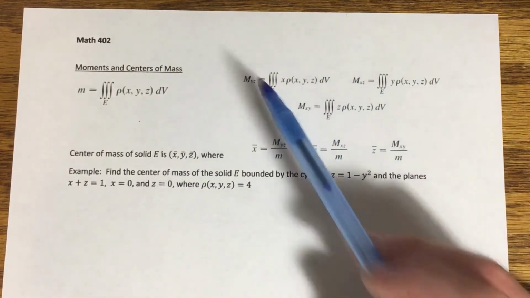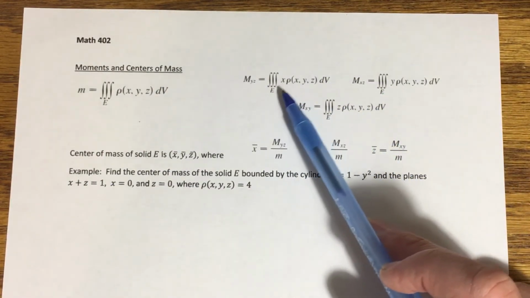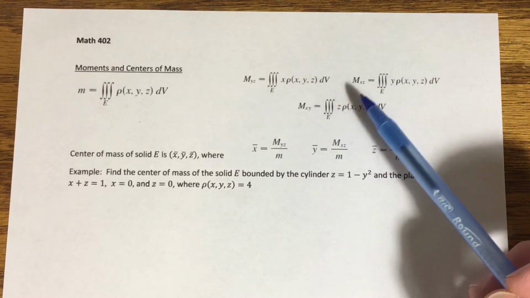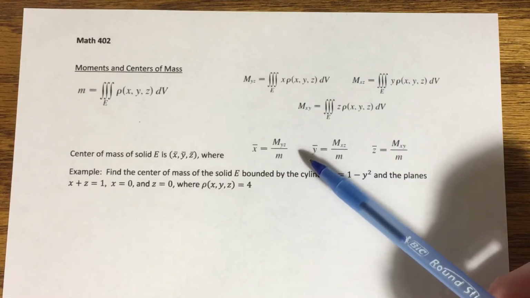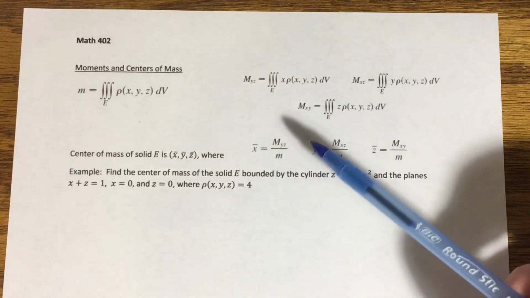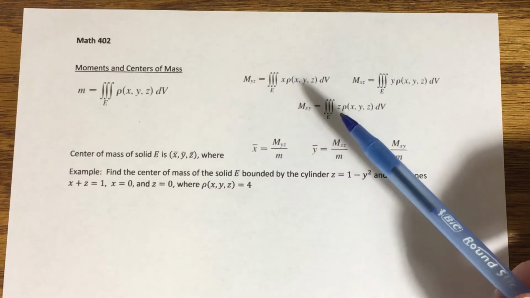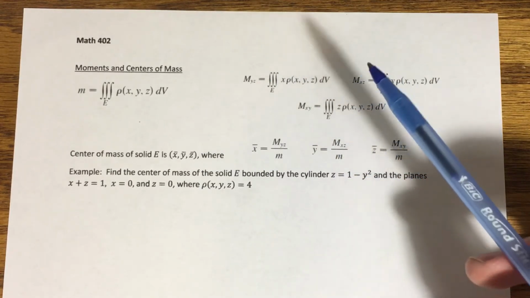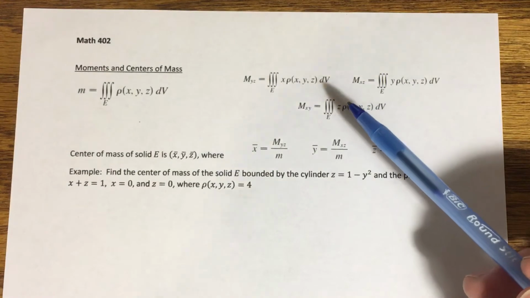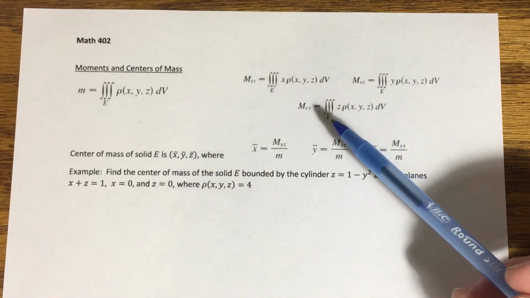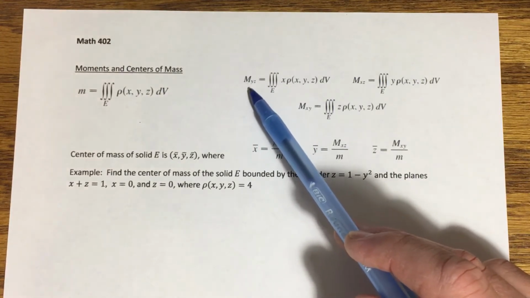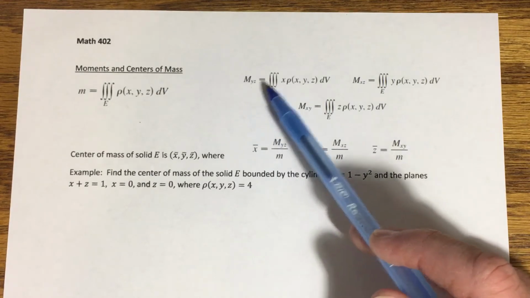Similarly, we define the moments. Let me back that up for a second. In the case of a lamina, we talk about two different kinds of moments. We talk about a moment about the x-axis and a moment about the y-axis. And again, that's sort of a measure, in a sense, of the tendency of a lamina to rotate about either of those axes. In the case of three dimensions, we don't define moments relative to axes, we define them relative to coordinate planes. So for example, the moment that has this notation M_yz, this is the moment about the yz plane now, instead of an axis.